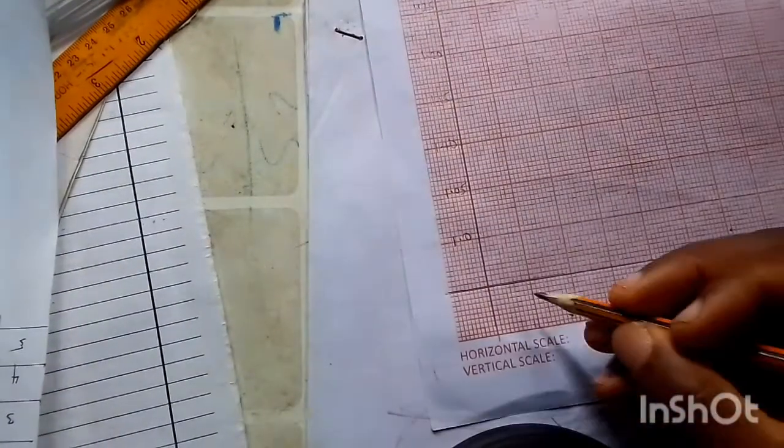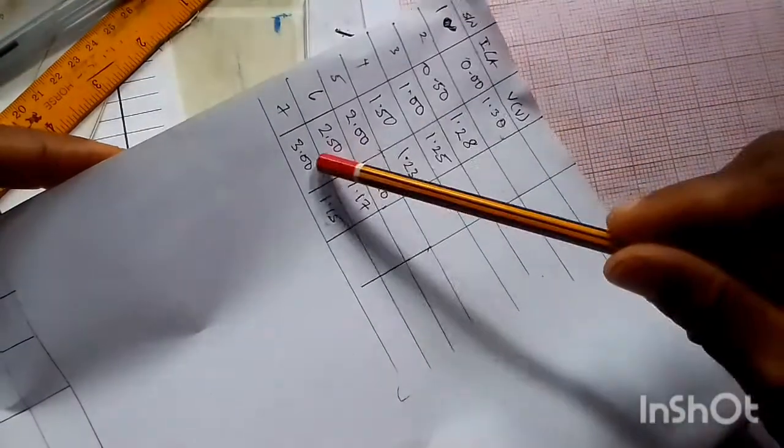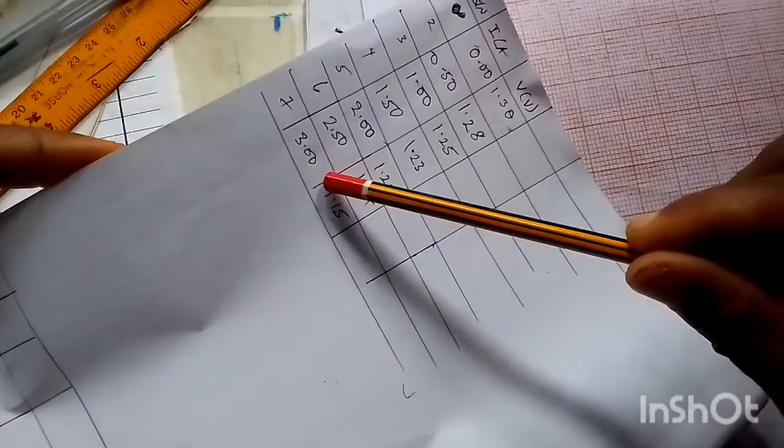Please complete that axis. Now here the least value of our I is 0, while the highest is 3.